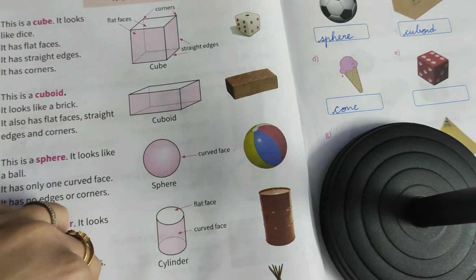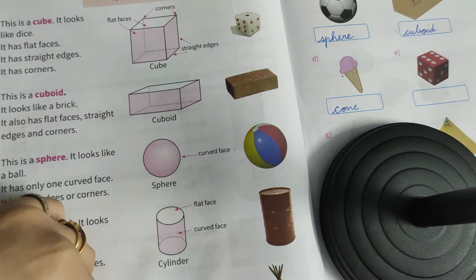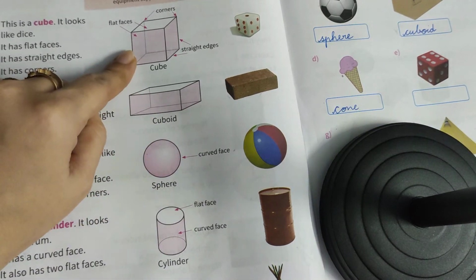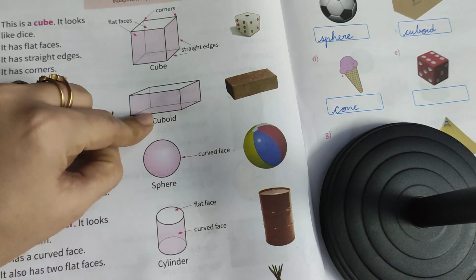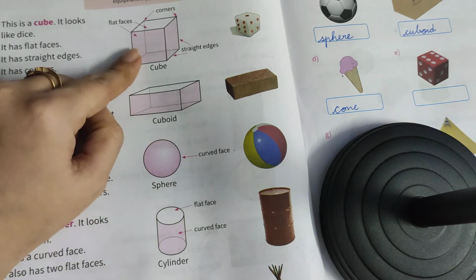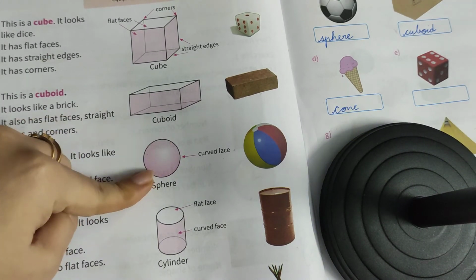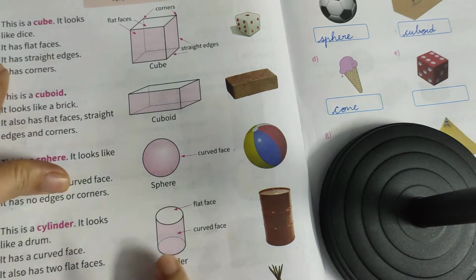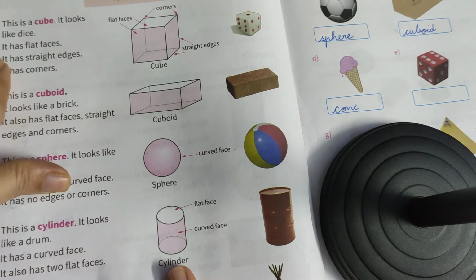Cone has 2 slanting lines and a flat surface, flat face. Then a cube and cuboid both have 6 sides, but one is taking the shape of a rectangle, one takes the shape of a square. A sphere has no edges, no corners. A cylinder looks like a drum. It has a curved face and 2 flat faces.